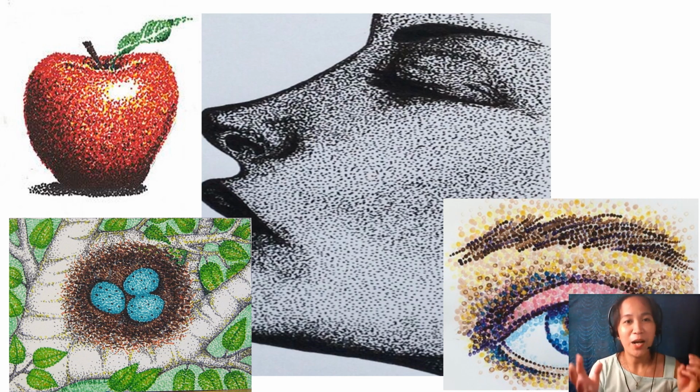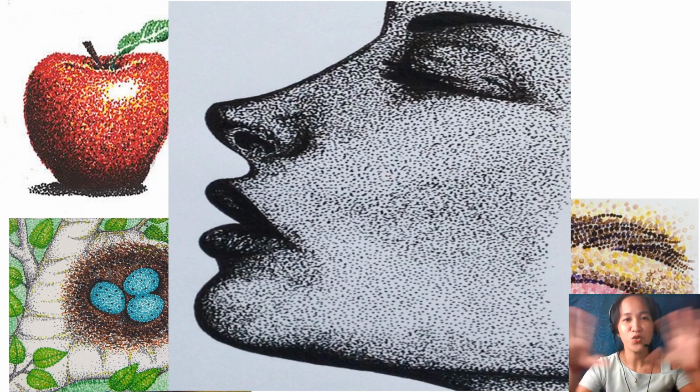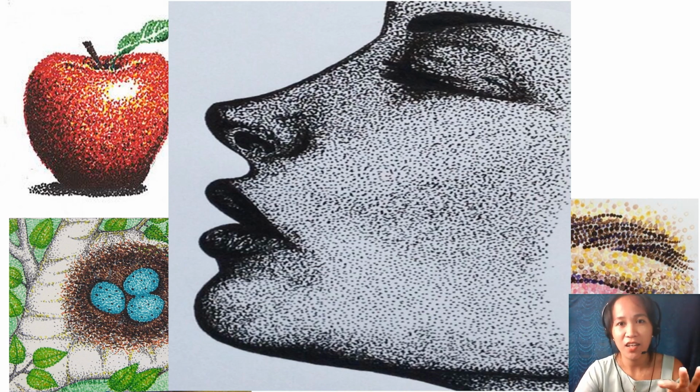So, ano nga ba yon? Again, pointillism. Ano bang ginagamit doon? Pointillism is a method of painting using what? Using dots to come up with various effects. So, pwede na yung mga dots are naka-place in rows or naka-random. Okay. So, next. If you are going to zoom in the picture, makikita natin na the painting is made up of dots.